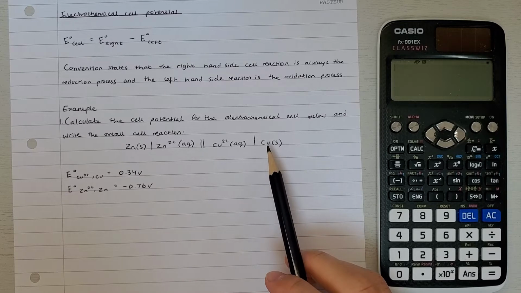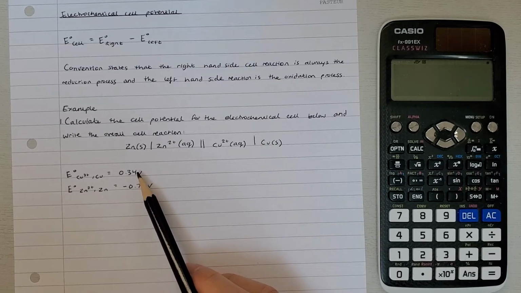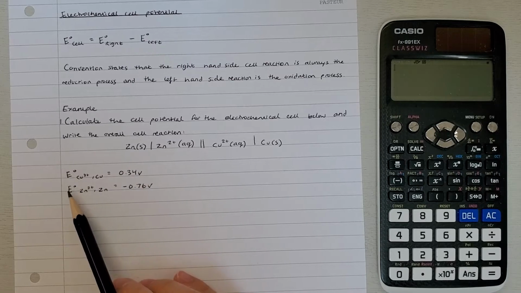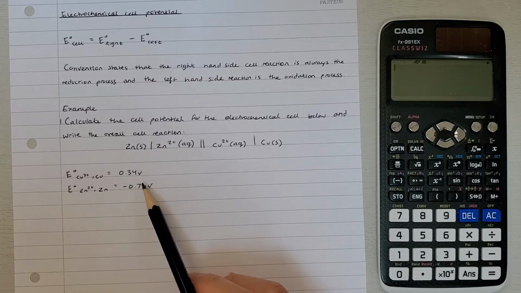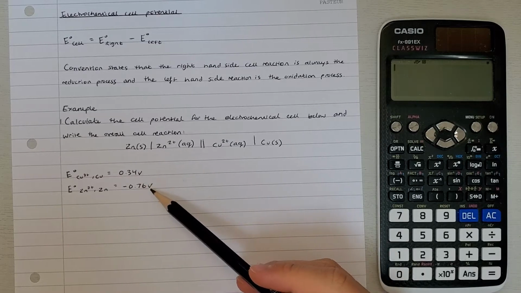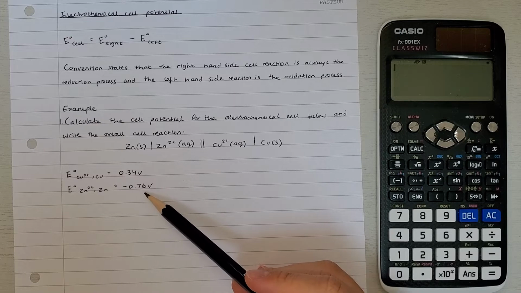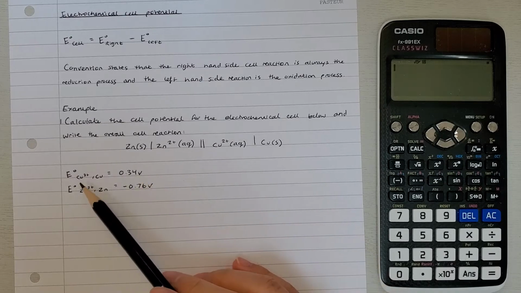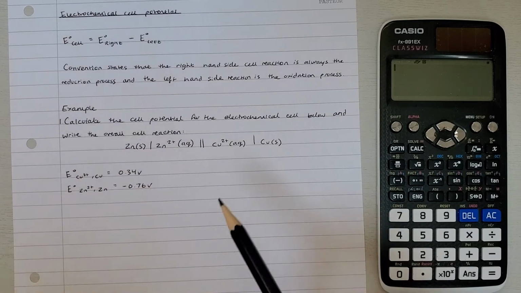Another way to identify is if you look at the standard potentials, the higher of the two will be reduced. So here 0.34 is higher than minus 0.76, so copper will be reduced.